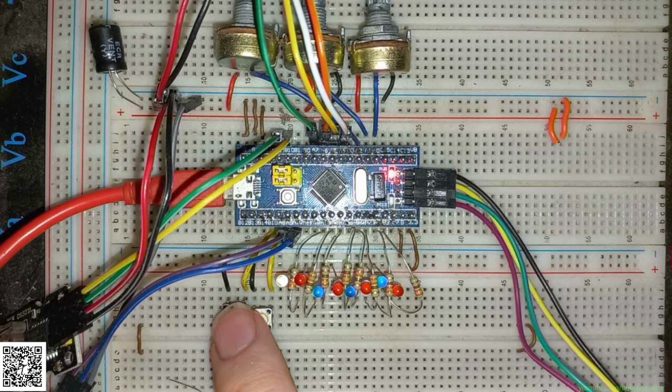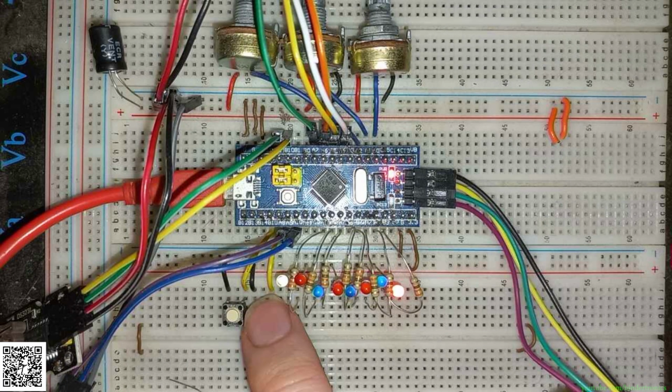But yeah, that is a basic introduction to using interrupts on an STM32 Blue Pill.